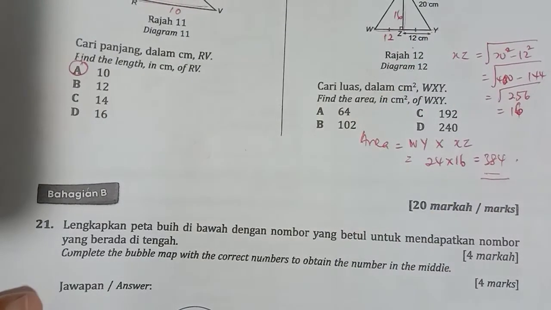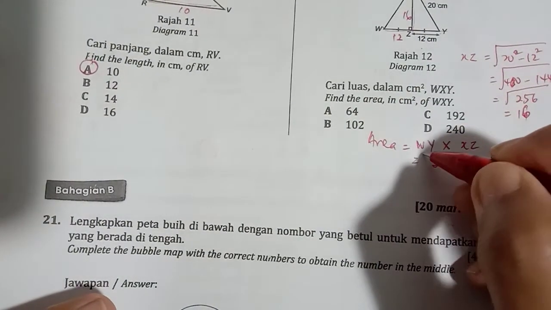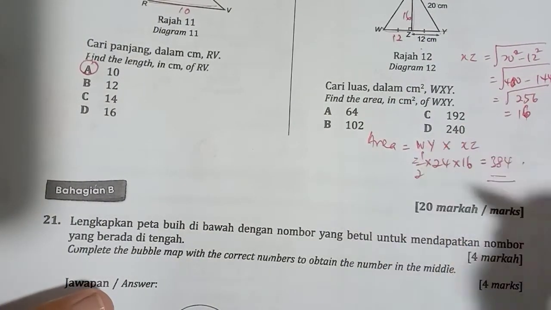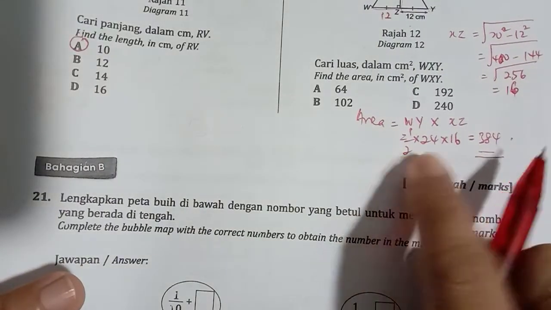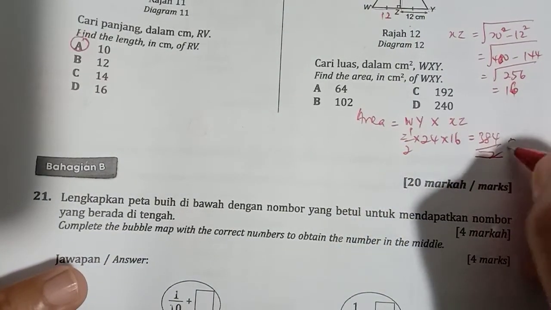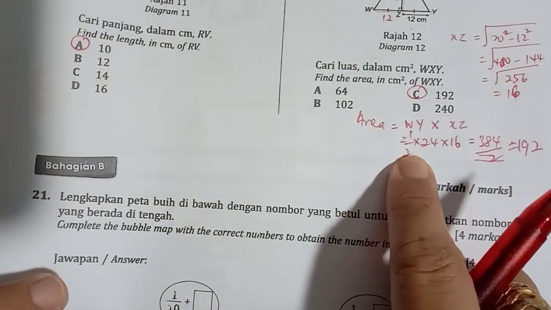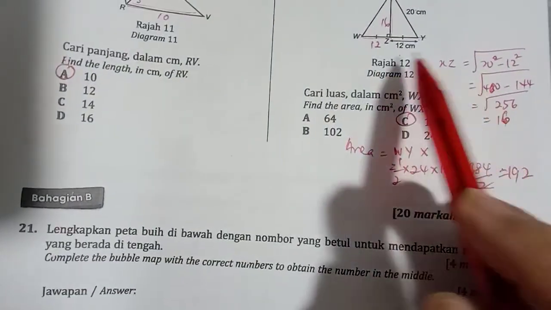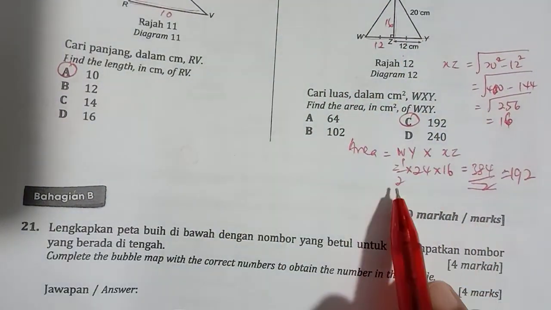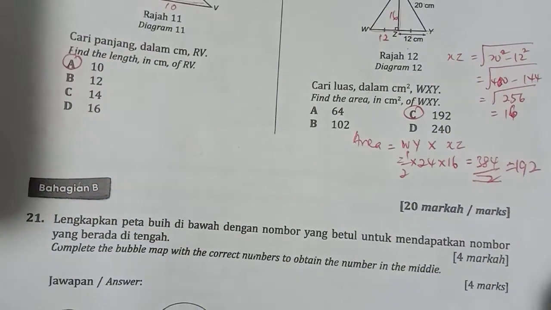Okay, and this one is maybe wrong. So you have half. I forgot. Okay, sorry, I made a mistake here. I forgot the half. So divide by 2 is 192. Yeah, correct. I forgot there's a formula. It is half times base times height. Okay, so you have half times 24 times 16. Okay, that's all.